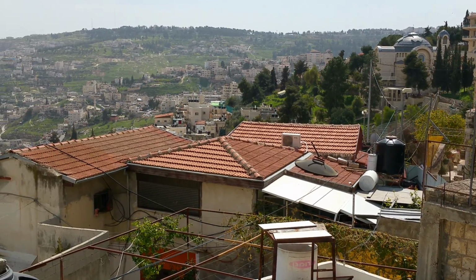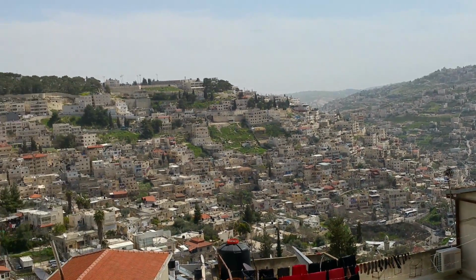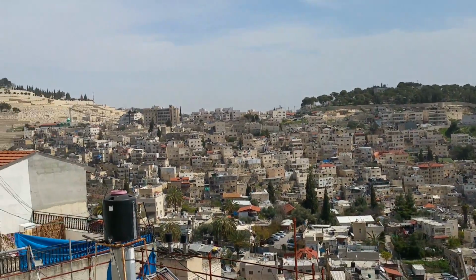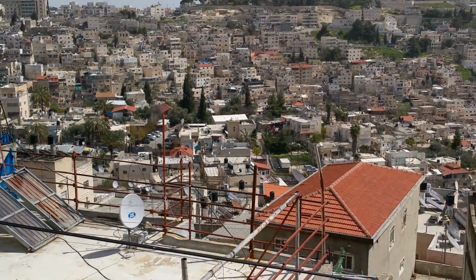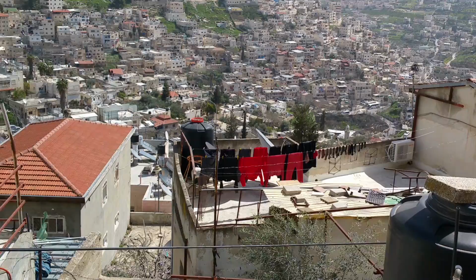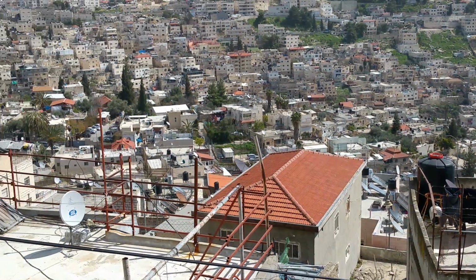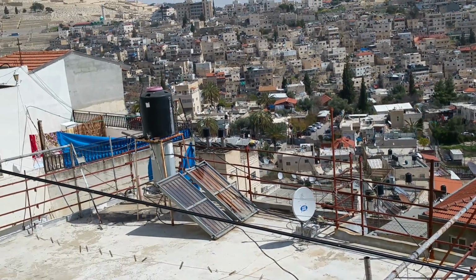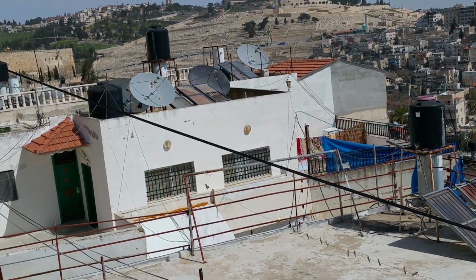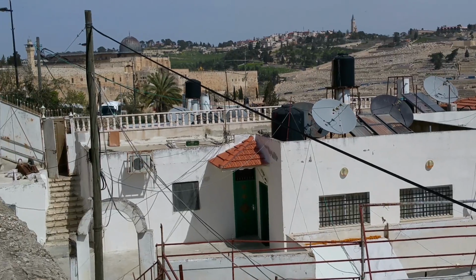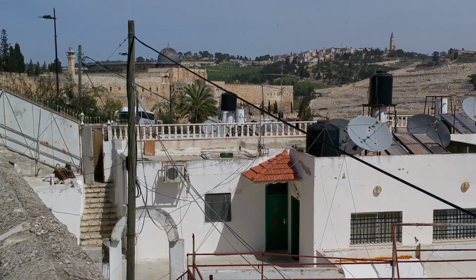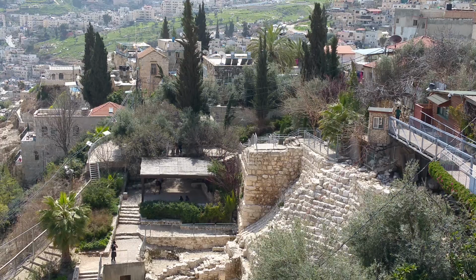In between the slope of the western hill and the eastern hill and the Mount of Olives, down in the valley, there is a low hill going like this all the way up behind various buildings and way under Temple Mount. This is the hill of the city of David.